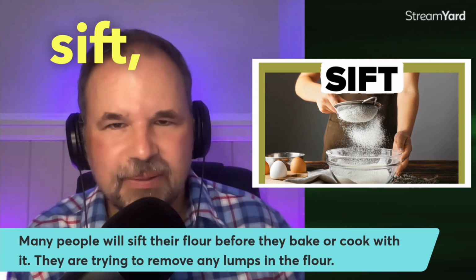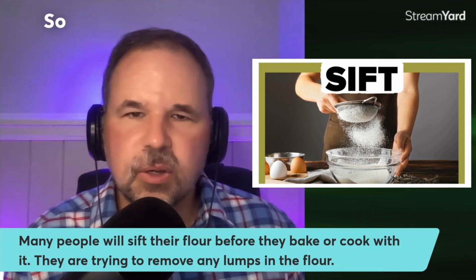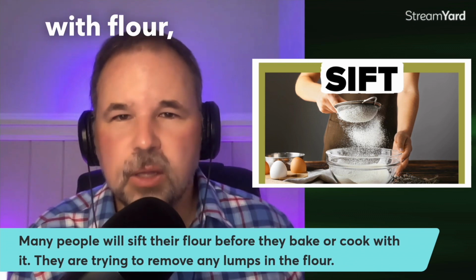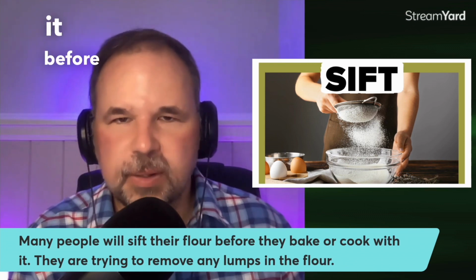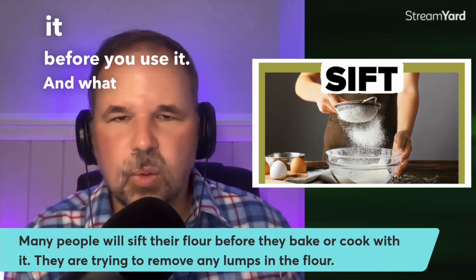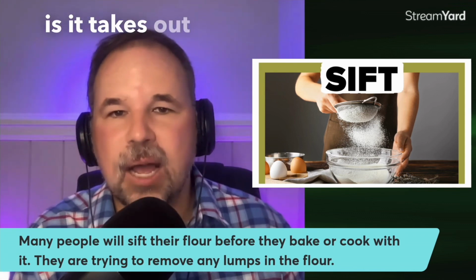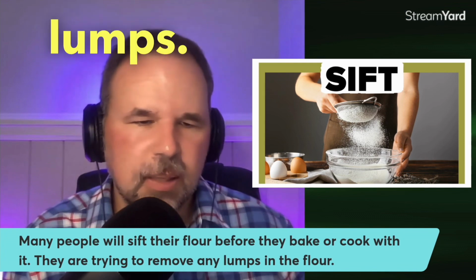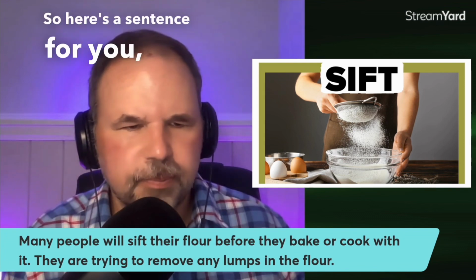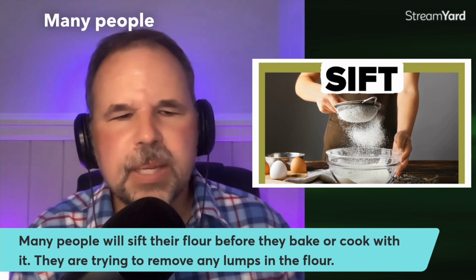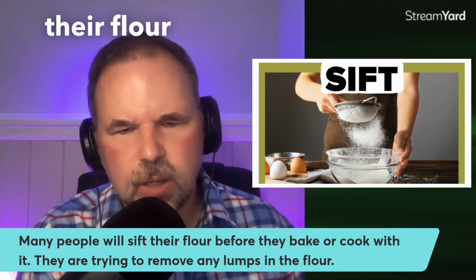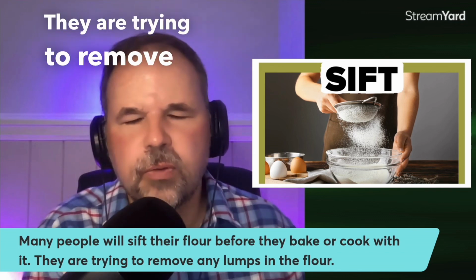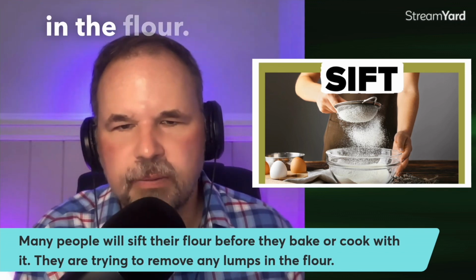So sift, sift. When you are cooking or baking with flour, you might want to sift it before you use it. And what that does is it takes out the lumps. Another phrasal verb, it takes out the lumps. So here's a sentence for you, or two. Many people will sift their flour before they bake or cook with it. They are trying to remove any lumps in the flour.